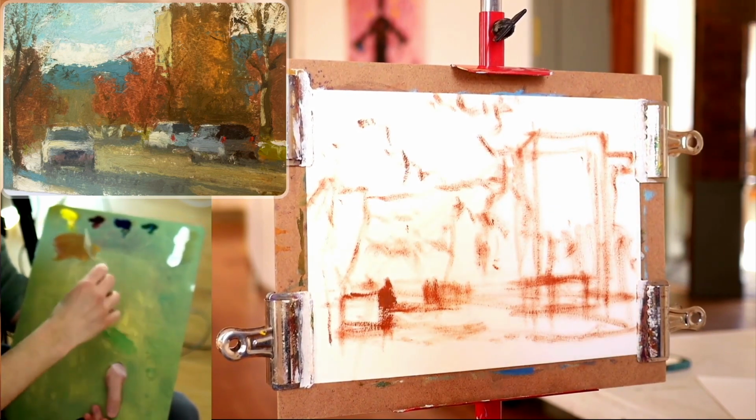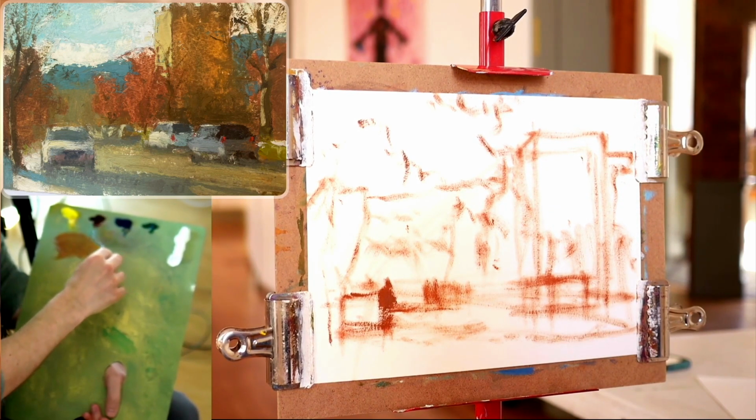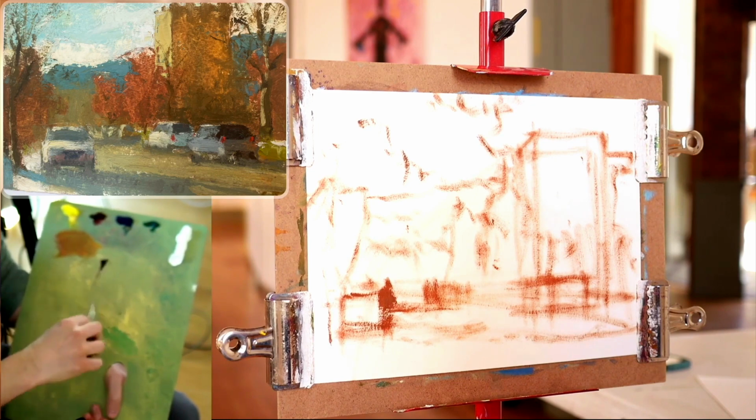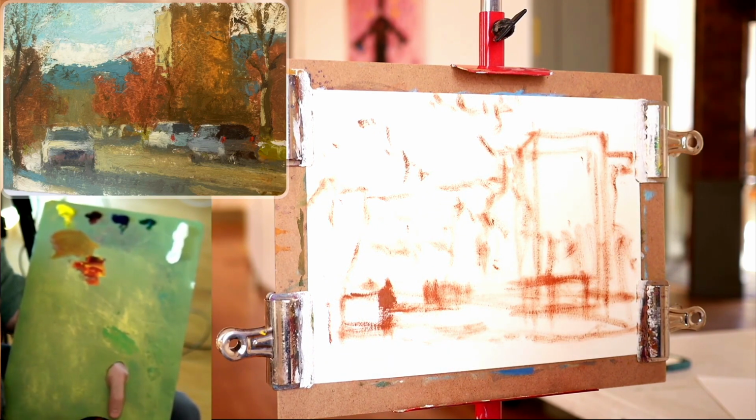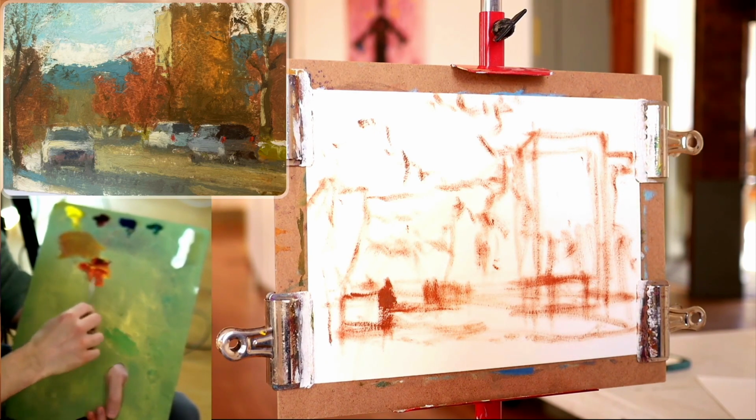And so I'll start with the trees just so you can see it. So I'm going to take a bunch of paint. I'm not being cheap. So I'll mix up. If you look, the trees are kind of an orangish color. Take some of that sienna color I had, a little bit of green.